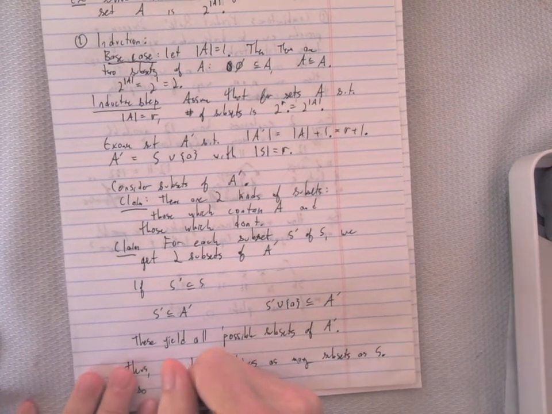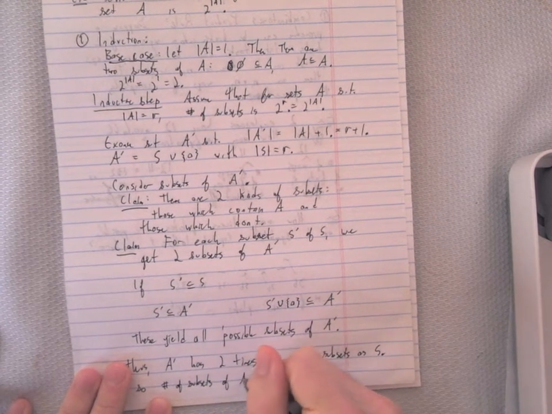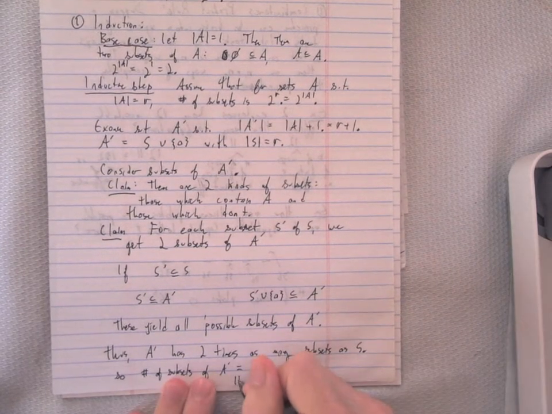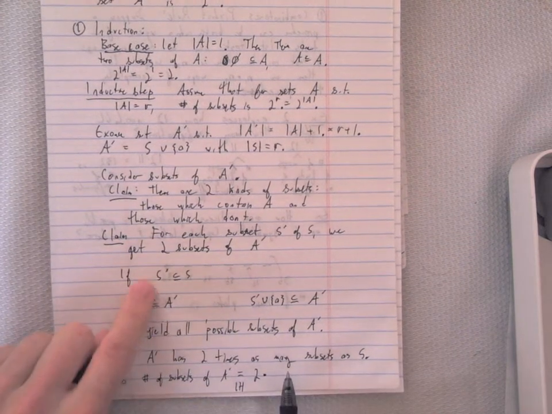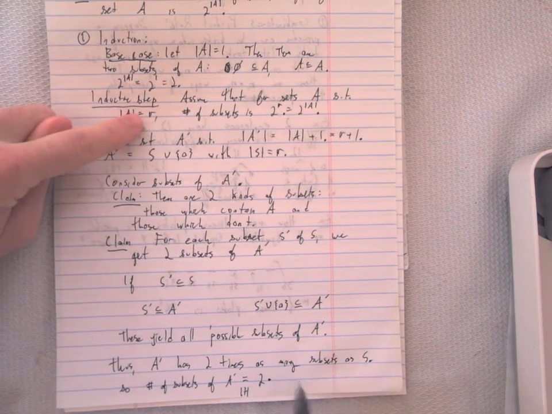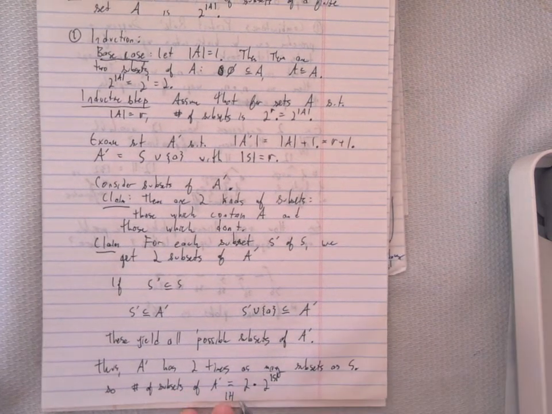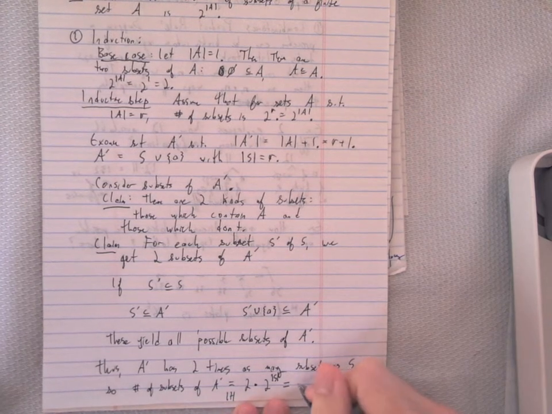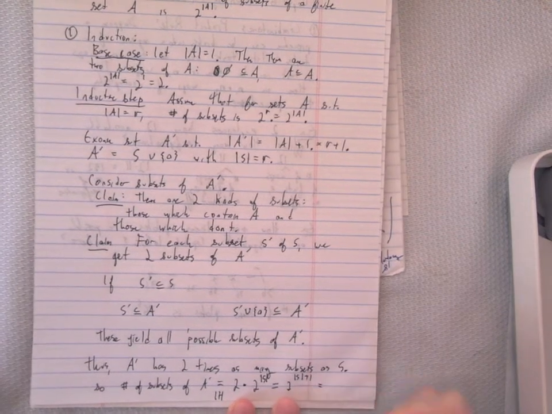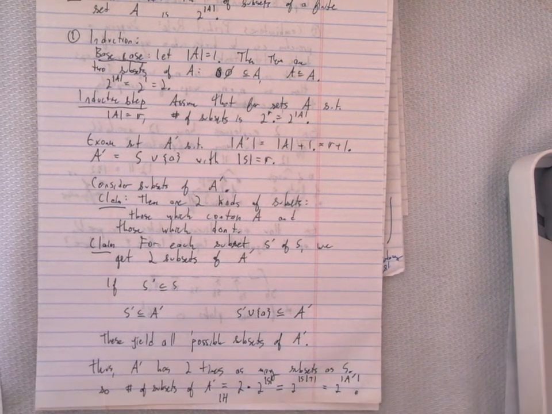So the number of subsets of A prime is equal to 2 times, and here's where I use the inductive hypothesis, because I know how many subsets there are of S if the cardinality of S is r. 2 times 2 to the cardinality of S is equal to 2 to the cardinality of S plus 1, which is equal to 2 to the cardinality of A prime. This completes the inductive step.